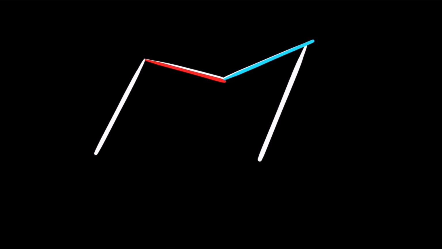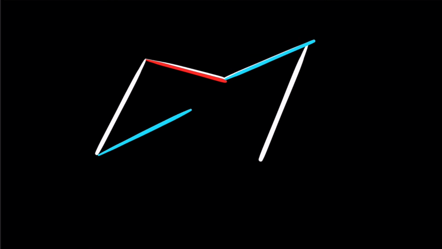So the line you draw from here should be parallel to the blue line. Next, the line you draw from here should be parallel to the red line. That's it. Now, how to draw the hydrogens now?